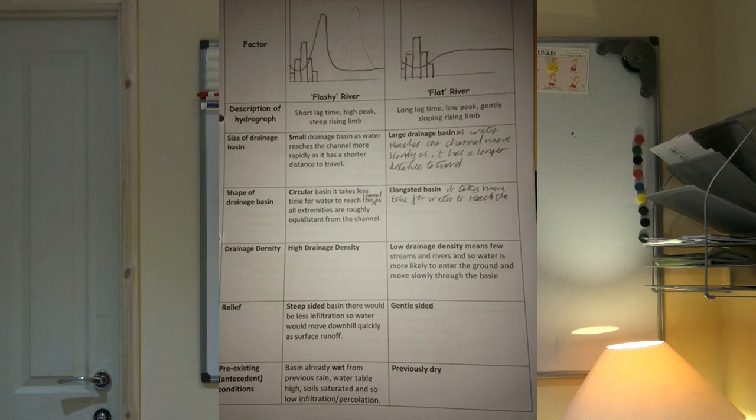You may have not heard the terms flashy and flat rivers. Flashy rivers are rivers with small, circular, wet, and steep-sided drainage basins with a high drainage density. This creates large sudden increases in discharge that give it the name of flashy. Flat rivers, however, have large, elongated, gently sided, dry drainage basins, so have a low drainage density.